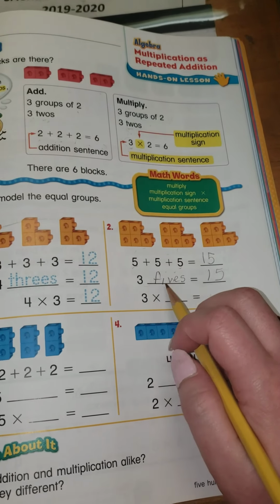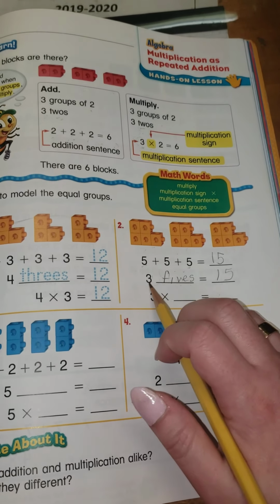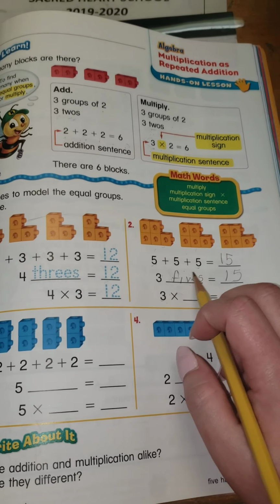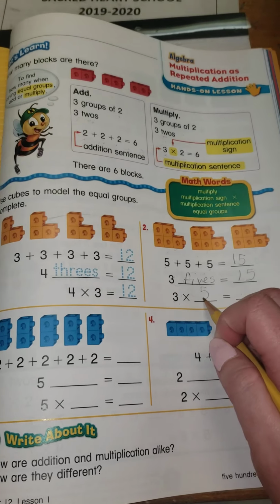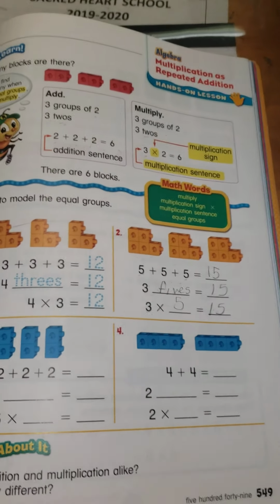Now they want us to turn it into a multiplication sentence. The 3 stayed the same because that tells us how many groups there are, but it's telling us how many are in that group. So I'm going to take the word form and I'm going to write it as a number form. 3 times 5 is still going to be 15.